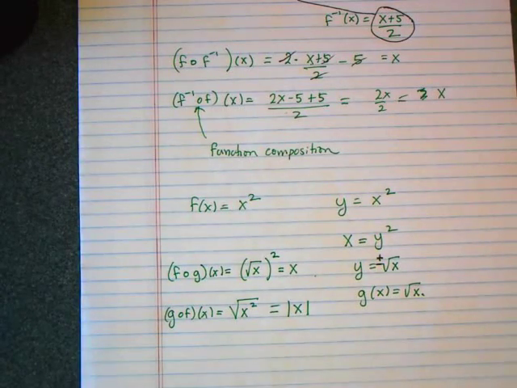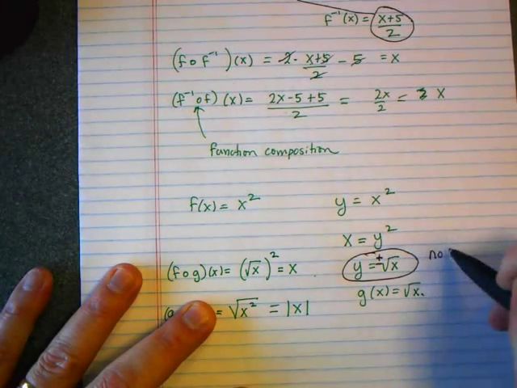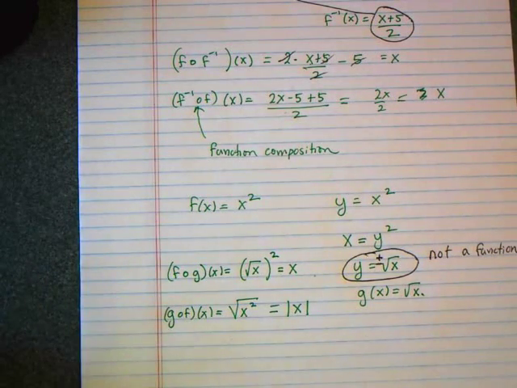Now we have a bigger problem. The bigger problem is this is not a function. Why is this not a function? You cannot get 2 answers. If I plug in x equals 9 and I have a function, how many answers can I get? I can only get 1. But if I plug in x equals 9 into that formula that I have written right there, how many answers do I get? 2, so that's not a function.